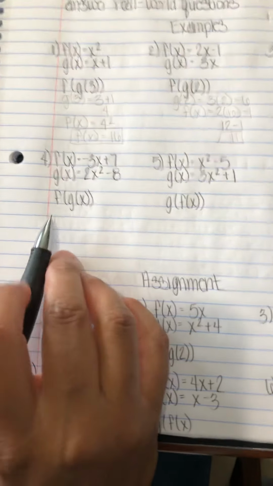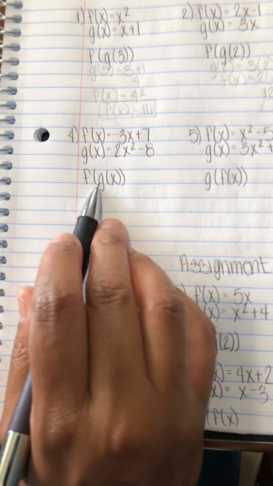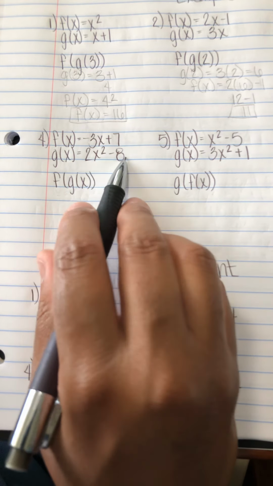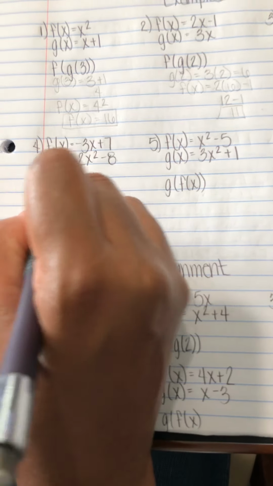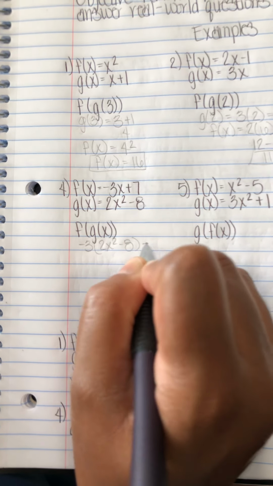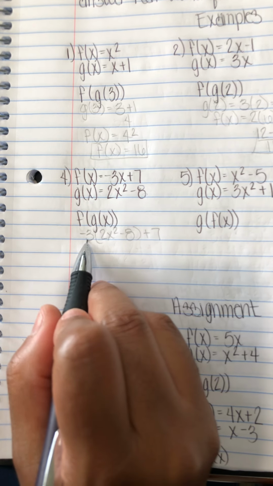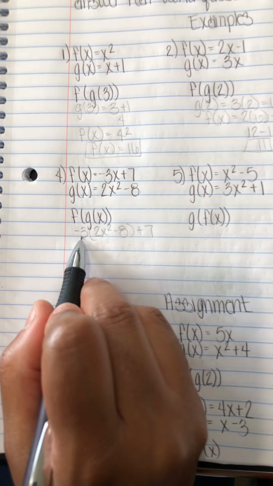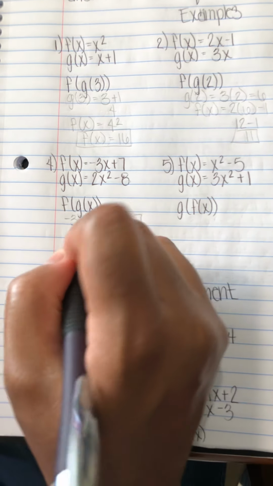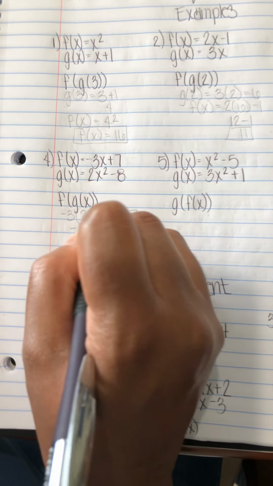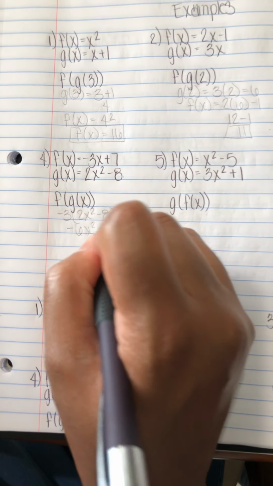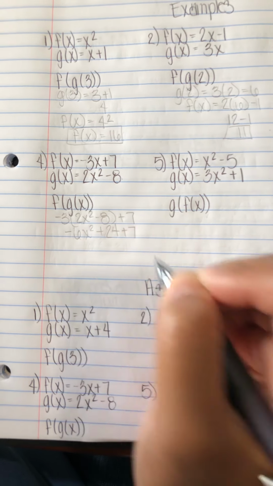For the next one, it says f of g of x. So now we don't have a number to replace. All we're going to do is, instead of where it says x, I'm going to put what g of x is. So negative 3 times 2x squared minus 8 plus 7. Keep in mind, every time that you have a number outside of the parenthesis, all you need to do is multiply. So negative 3 times 2 gives me negative 6, and then I have x squared. So negative 6x squared. And negative times a negative gives me a positive, so 3 times 8 gives me 24. And I also have that 7 there.